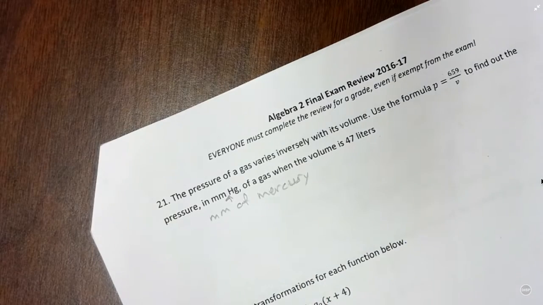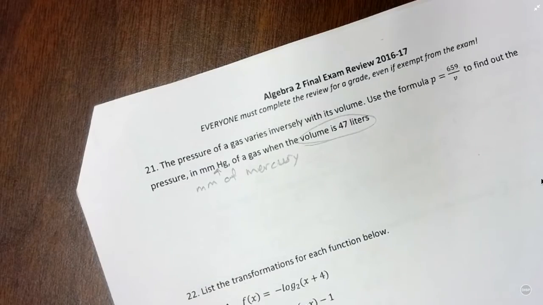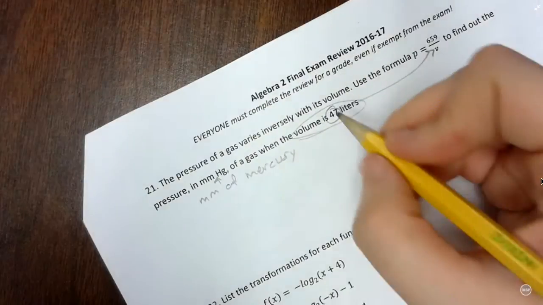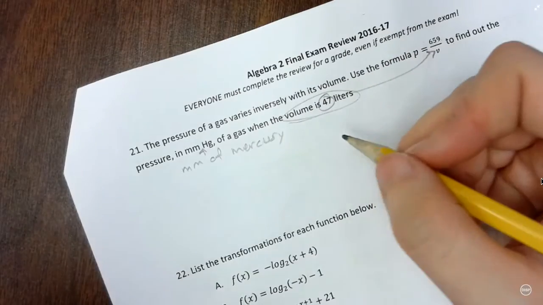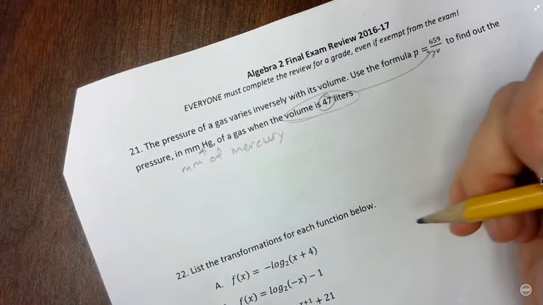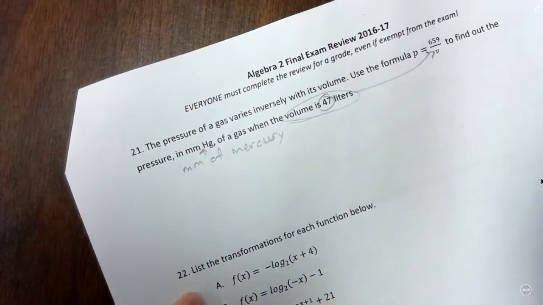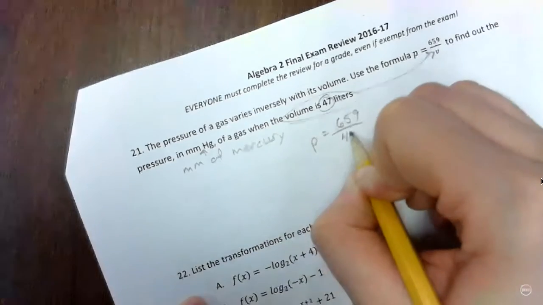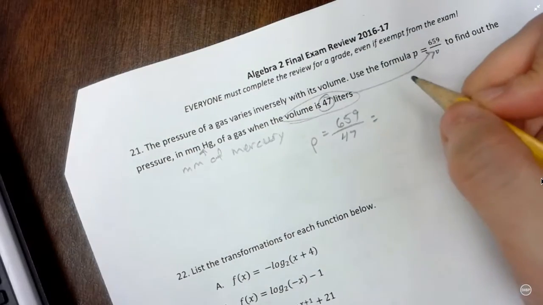When the volume is 47 liters. So they tell us the volume. We're looking for the pressure. All you gotta do is take 47 and put it in for volume. So this is a rational function, but you don't really have to do anything with rational functions to figure this out. Just plug in 47. So P equals 659 divided by 47, and just put that in your calculator.